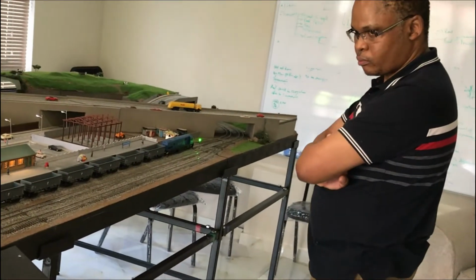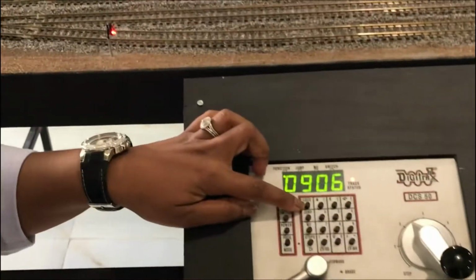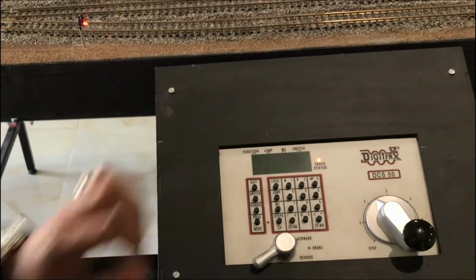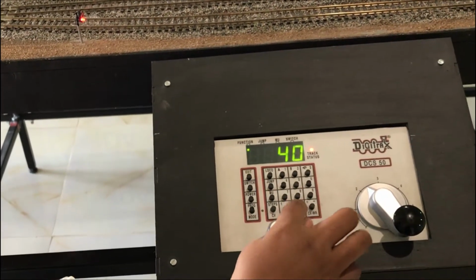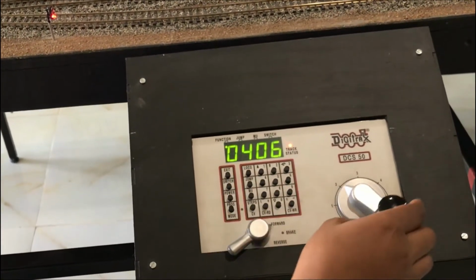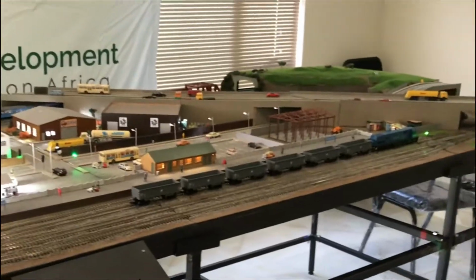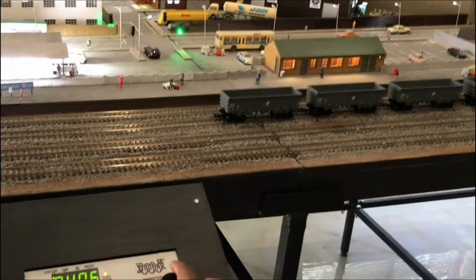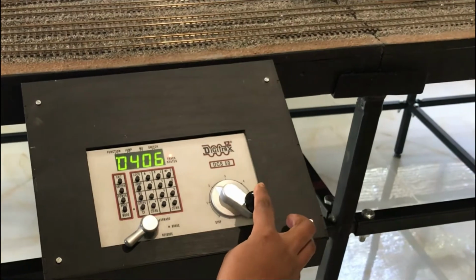So the learner would typically select the locomotive that they would like to move by pressing the loco master button, and then they would select locomotive 406. As you can see, locomotive 406 is starting to respond by giving us a hooter. So now we are going to start moving locomotive 406 at speed.